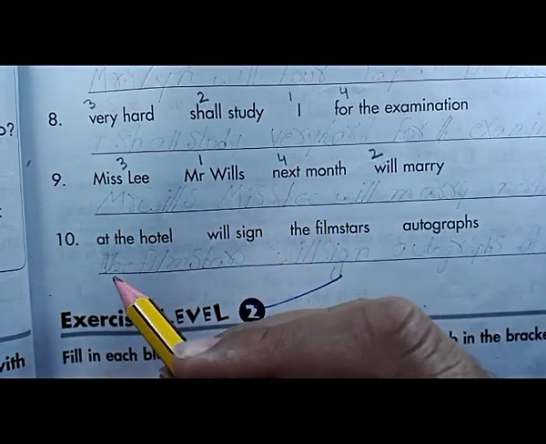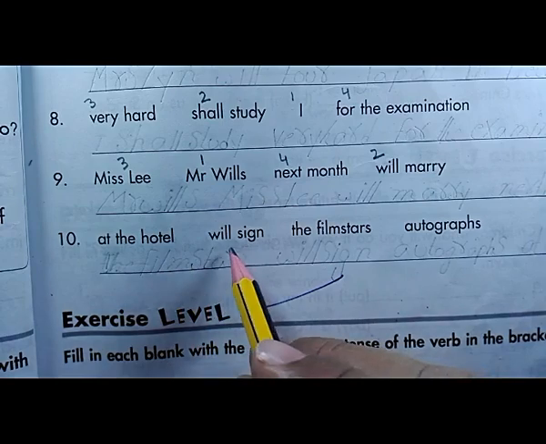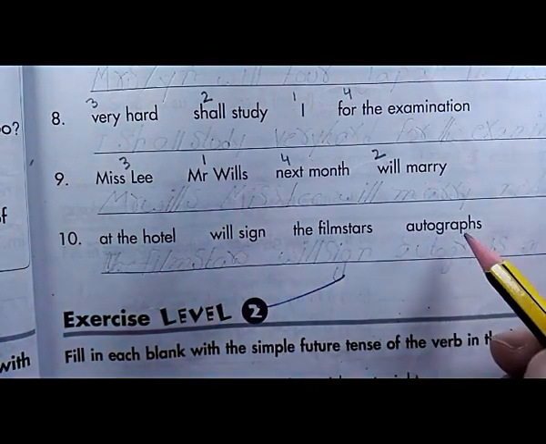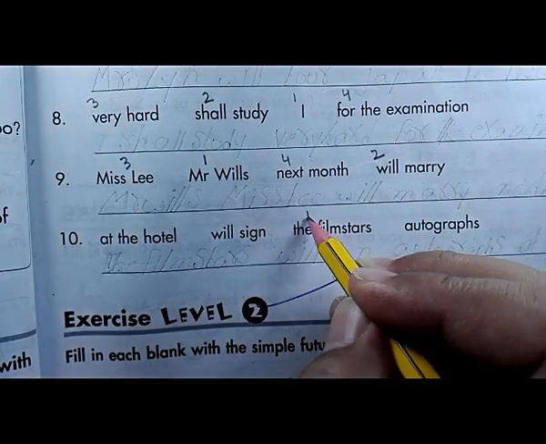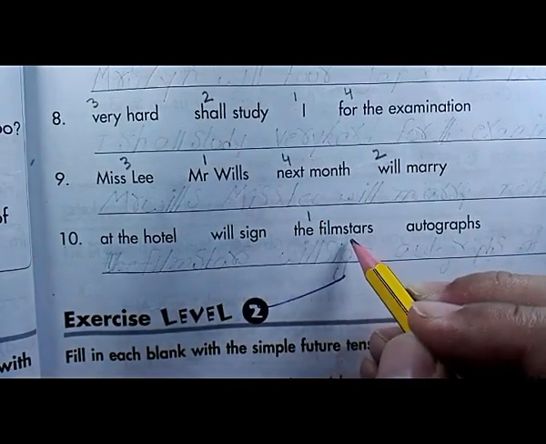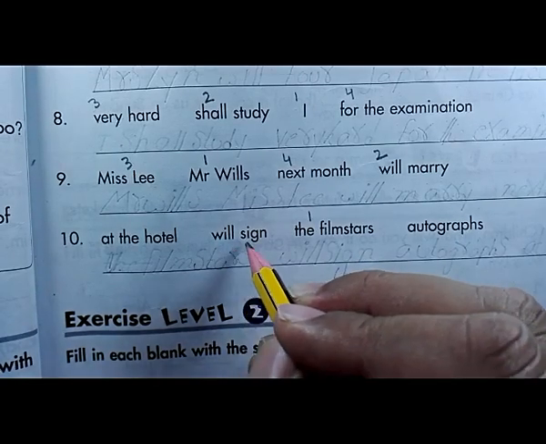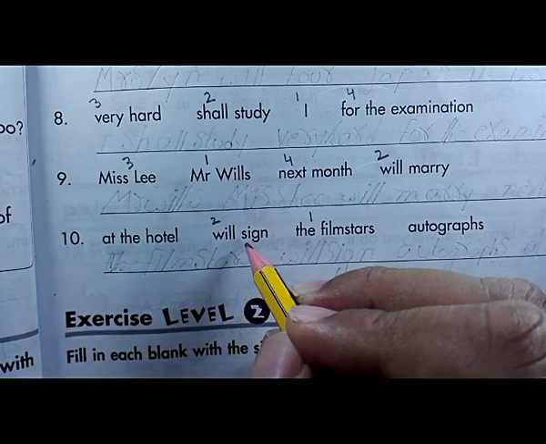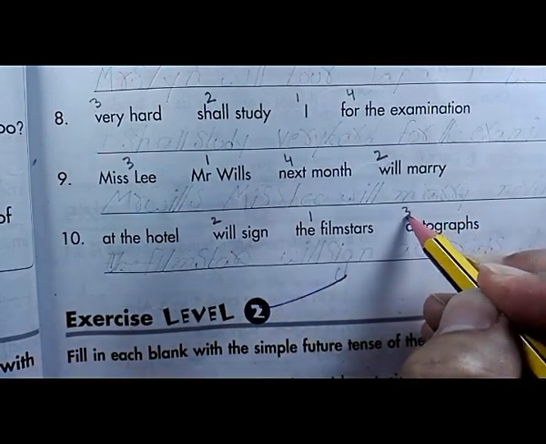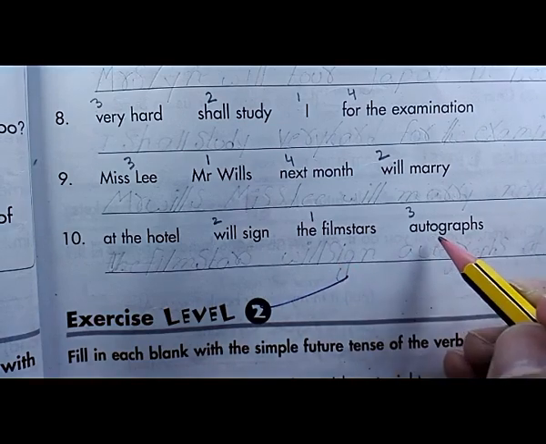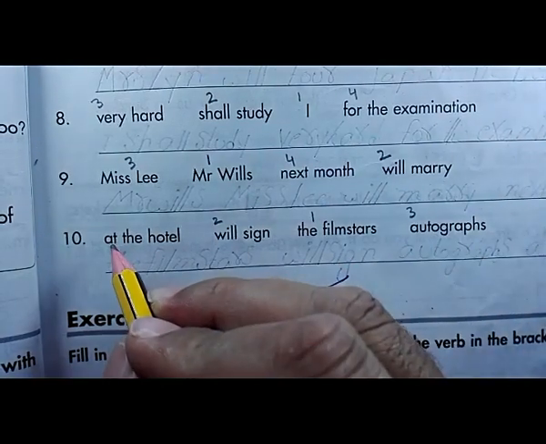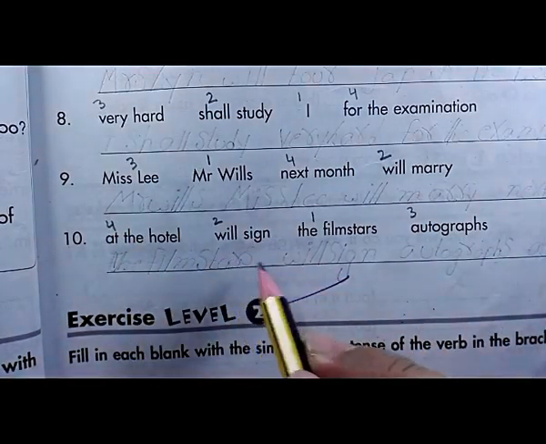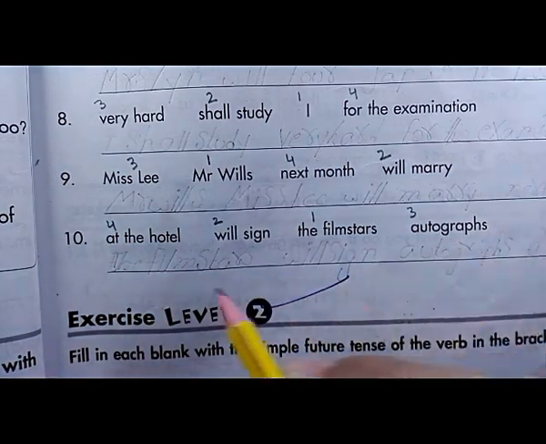And number 10 is, at the hotel will sign the film stars' autographs. The subject is the film stars, and helping verb and verb are will sign, and the object is autographs. The film stars will sign autographs, and where will they sign? At the hotel. The film stars will sign autographs at the hotel.